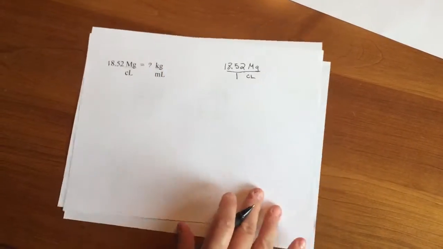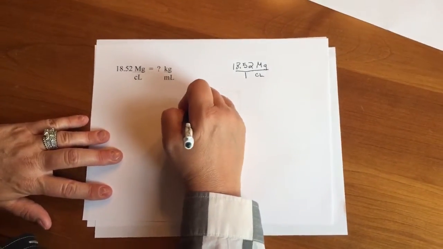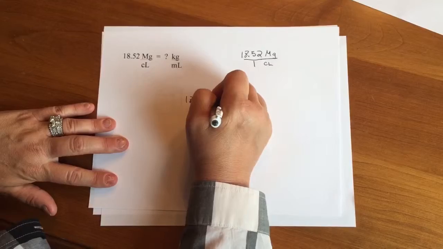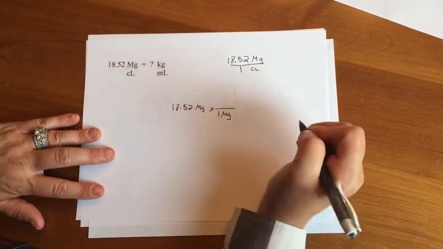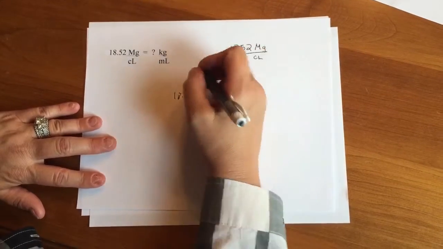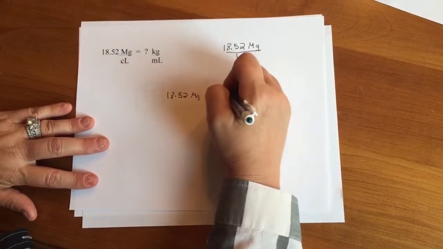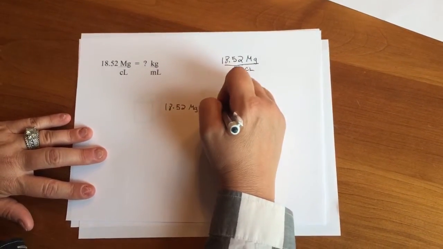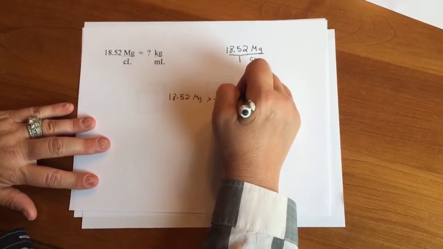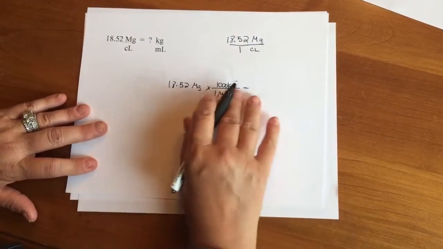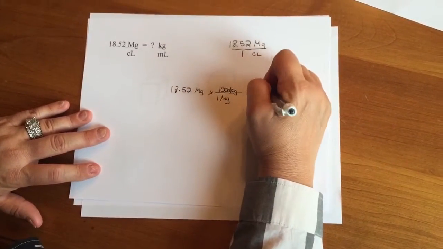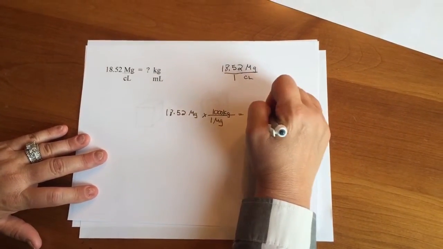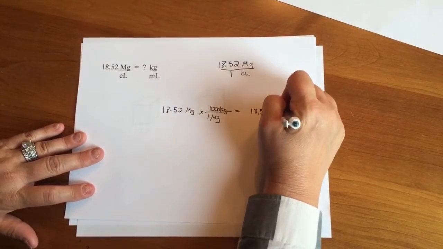So we're going to take 18.52 megagrams, and we know that in 1 megagram there are 1,000 kilograms. So we can multiply it by 1,000, or we know that we move it 3 to the right, so we have 18,520 kilograms.